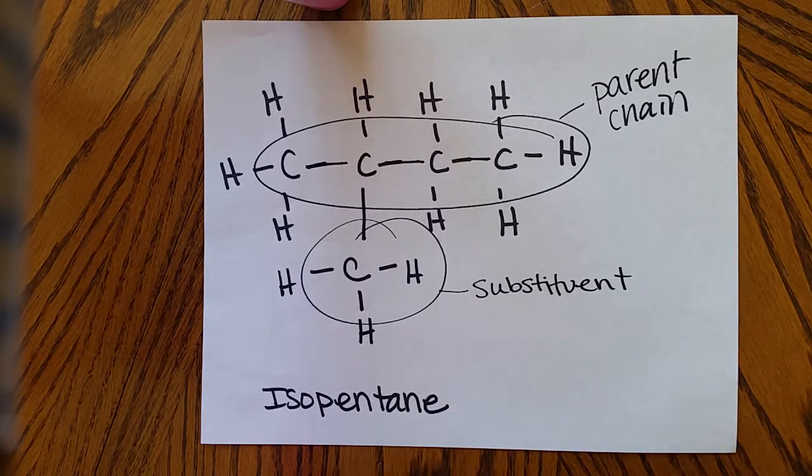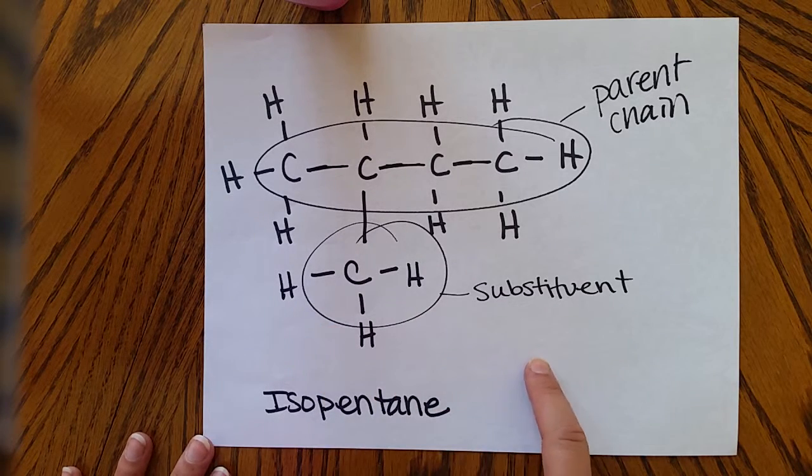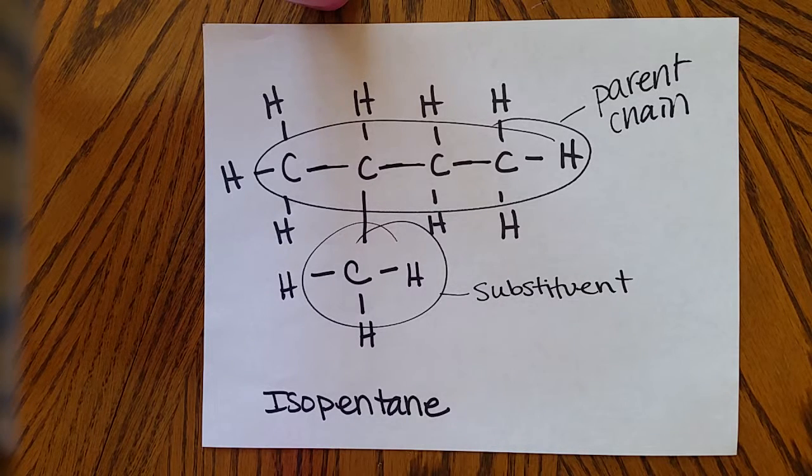So the name of this molecule is isopentane. The pentane part comes from the fact that there are 5 total carbons. Don't worry about the iso part. If you take chemistry in college, like if you major in bio or chem, you will have 2 whole courses dedicated to just organic chemistry. So we're not going to be getting into naming these larger molecules that have substituents on them. I just want you to know what those are. Later you'll learn how to do that in college.